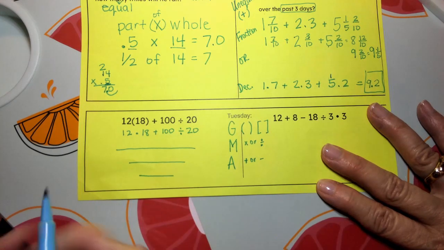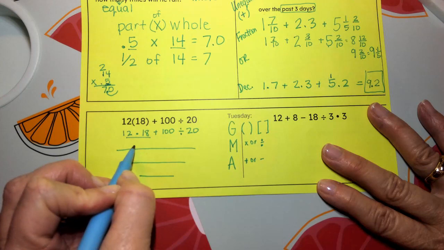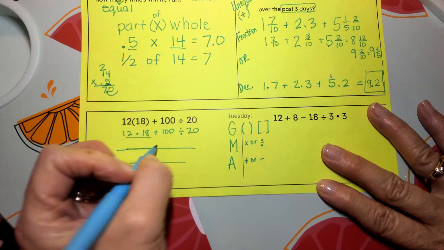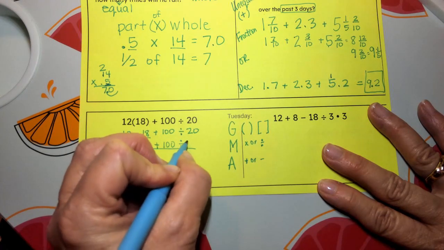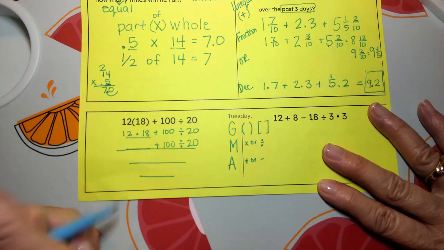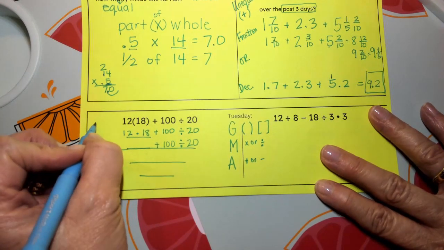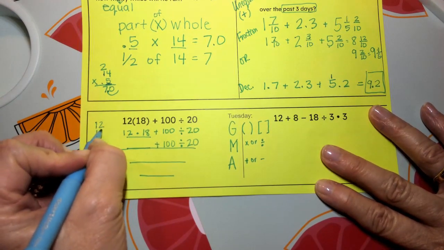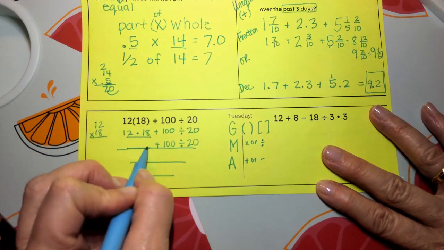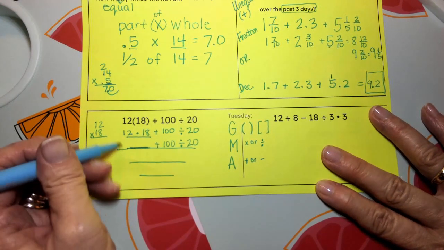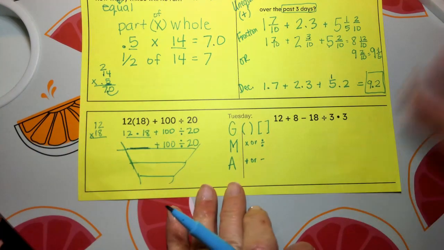Okay, and so the very first thing that I would do would be to multiply. And so you're going to multiply and get that answer, and you're going to drop everything else down. Okay? Now if you don't know 12 times 18, then what you want to do is just step to the side and multiply it real quickly and get your answer. Then plug it back into your GMA so that you're able to solve and get a final answer.